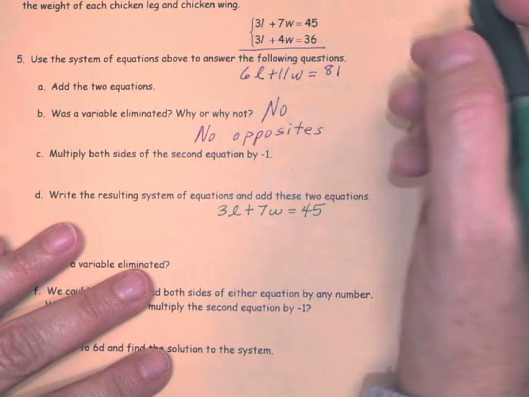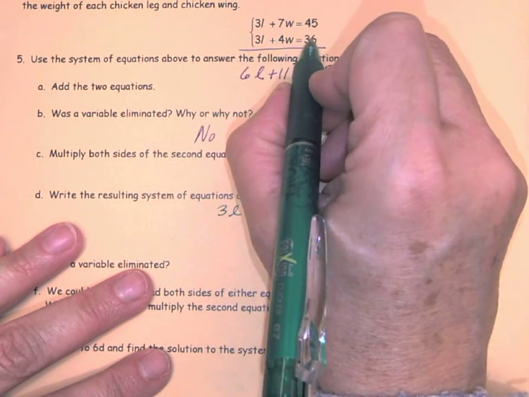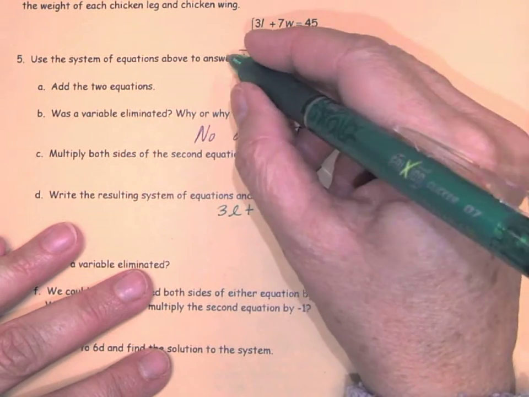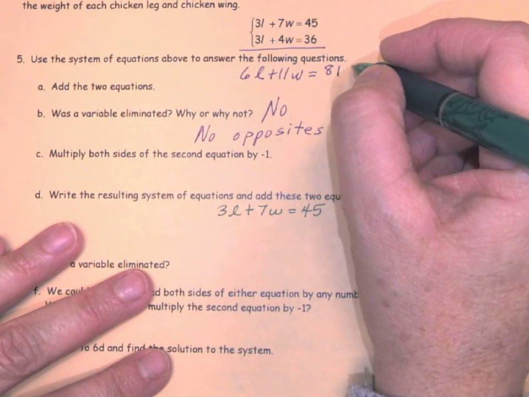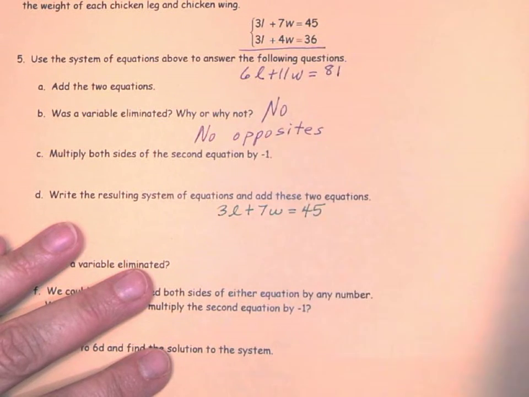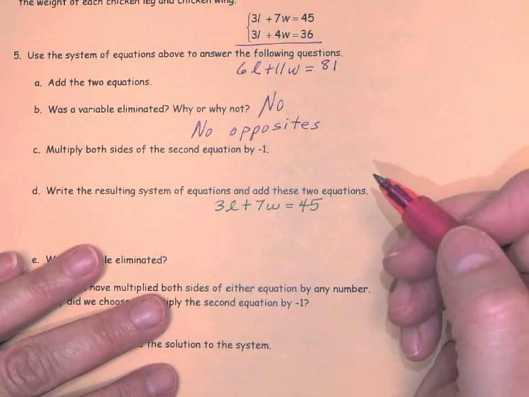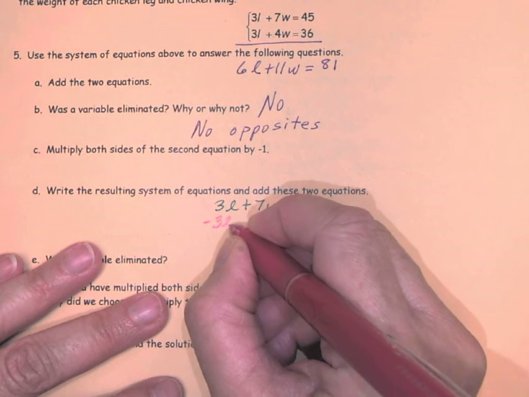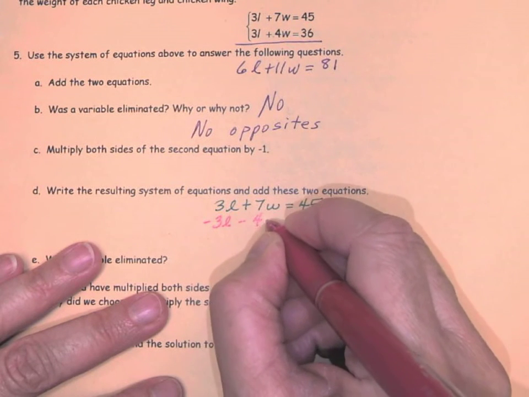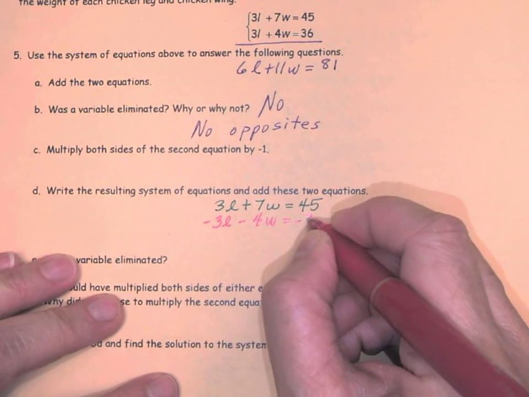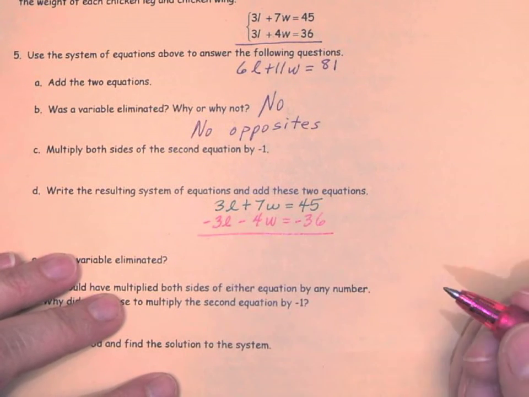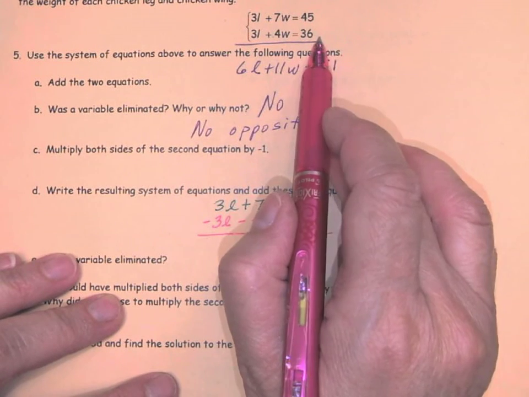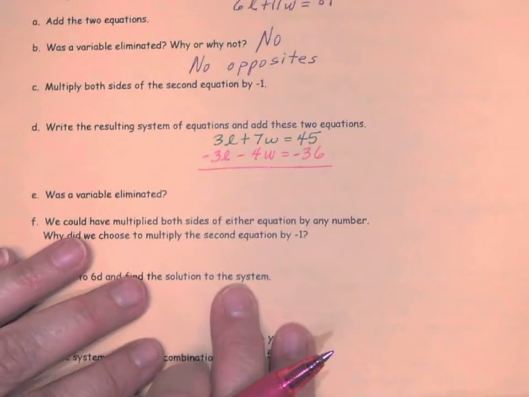Then I've changed it. I have to multiply the whole equation, everything. Remember how when we divide everything, same thing with multiply. I'm going to multiply everything in the second equation by negative 1. That changes the sign. That makes a negative 3L minus 4W equals negative 36. So I changed the whole equation but kept its value by multiplying it all by negative 1.